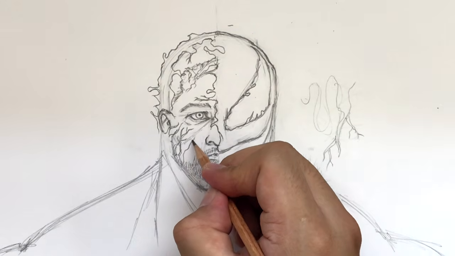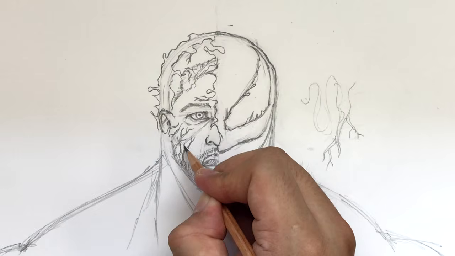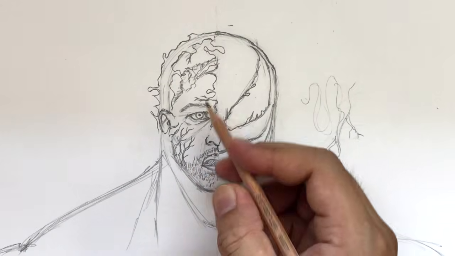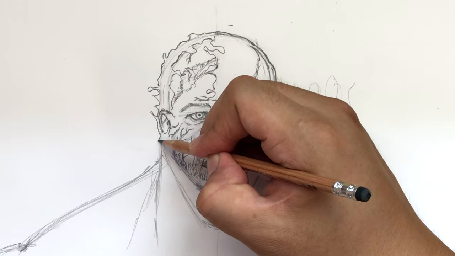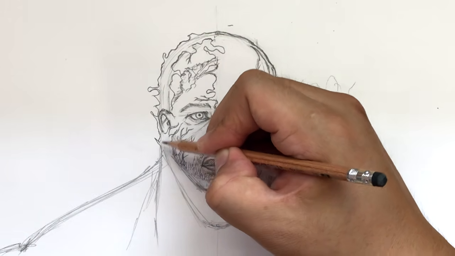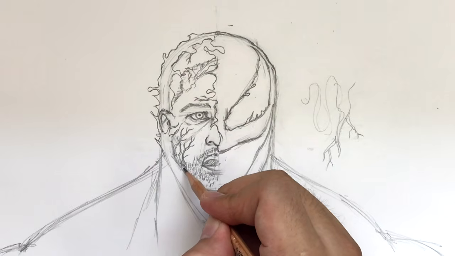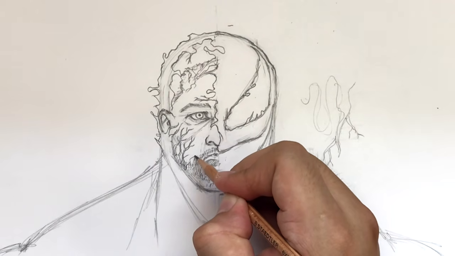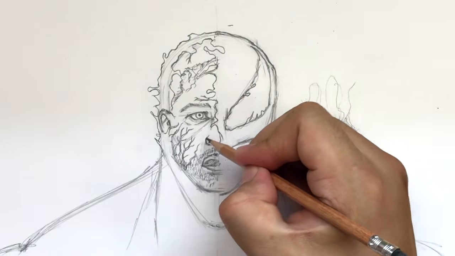There you go. It's wide at the bottom, and then it starts to get narrow as you go up. So that's the effect that you want. Okay, there you go. And it's got this effect like it's also underneath his skin.